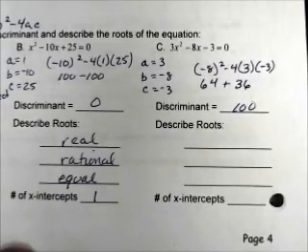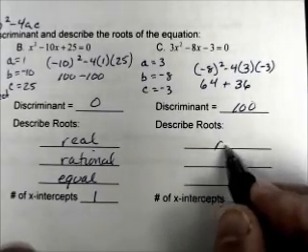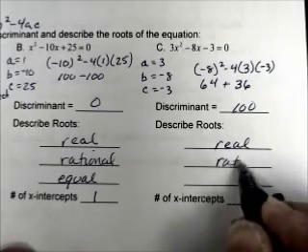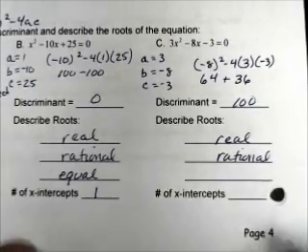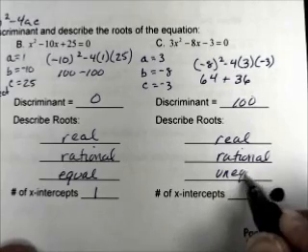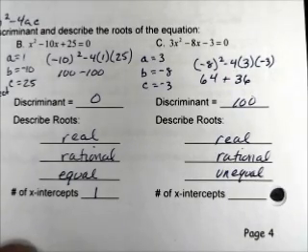100 is a perfect square, so your roots are going to be real, rational, and unequal. Number of x-intercepts: 2.